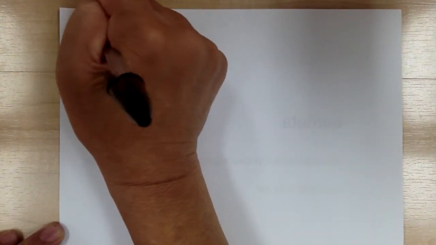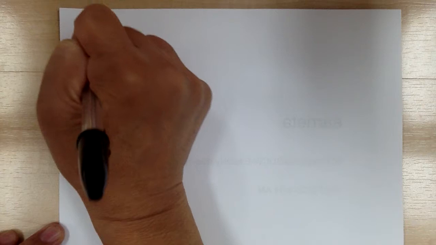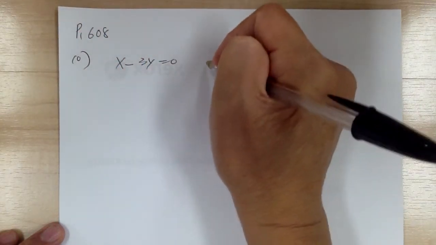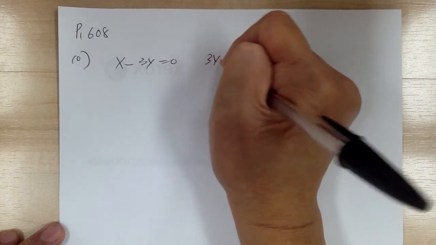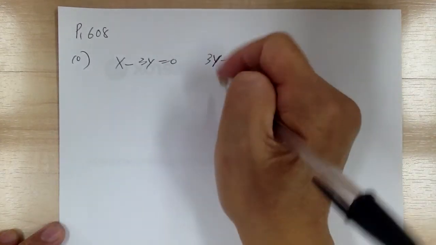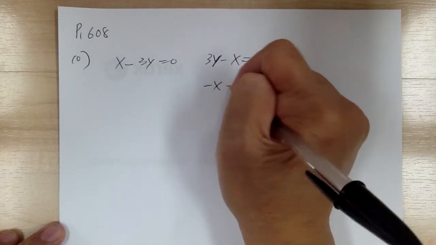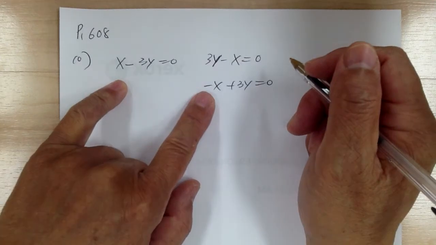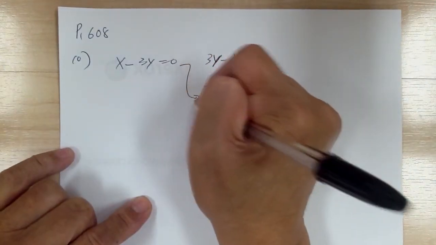Let's go to page 608 and let's do number 10. Okay, so you have x minus 3y equal to 0 and you got 3y minus x equal to 0. So first I'm going to switch this to put in the correct order, and I'm going to eliminate. So the x is already opposite, so I'm going to put this under here.